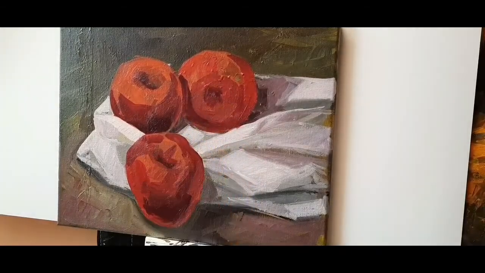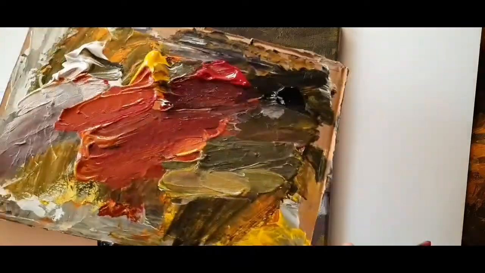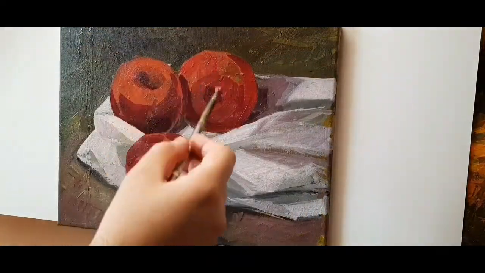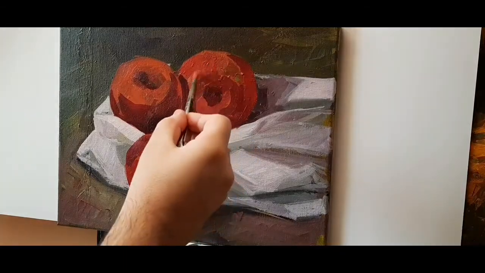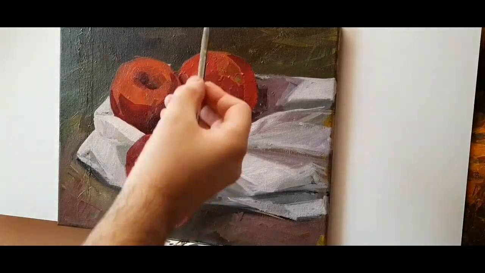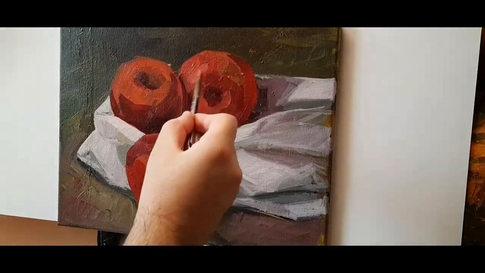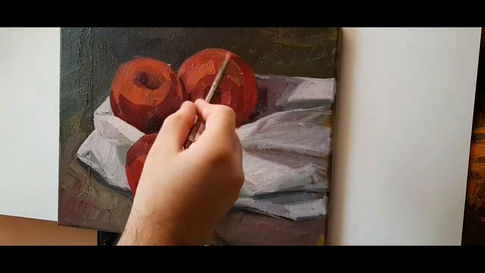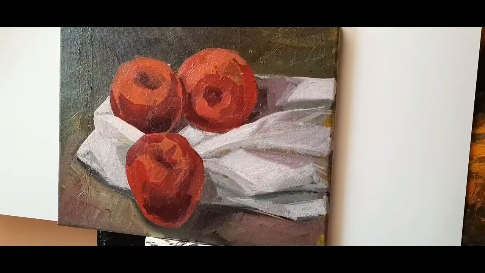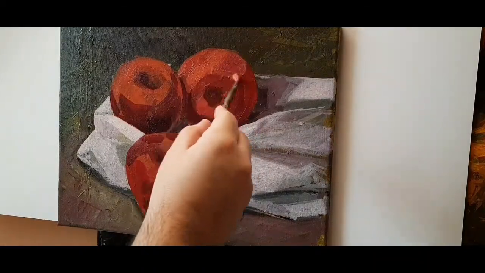And so once things are blocked in, then it's possible to refine them a little bit, and it's possible to paint from the outside of the objects by mixing a darker green, brown that's in the background and just trimming the red apples, or reshaping them slightly from the outside.